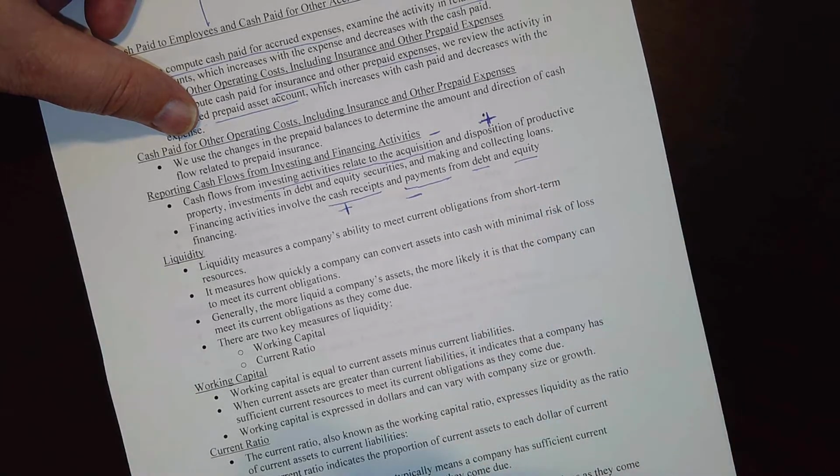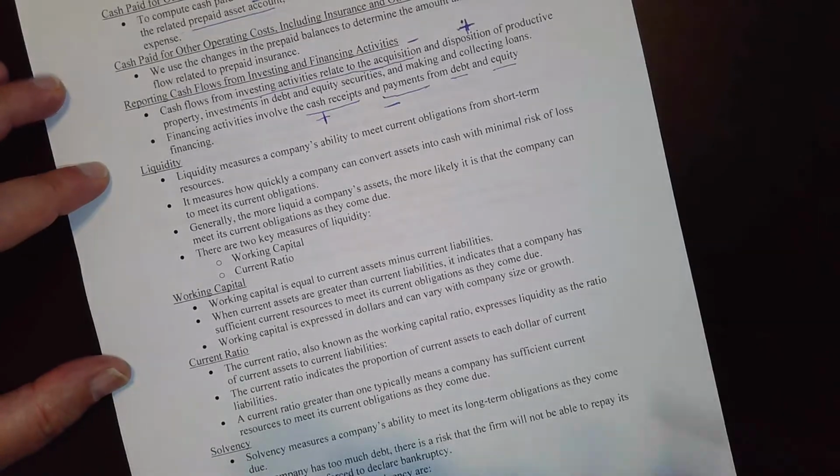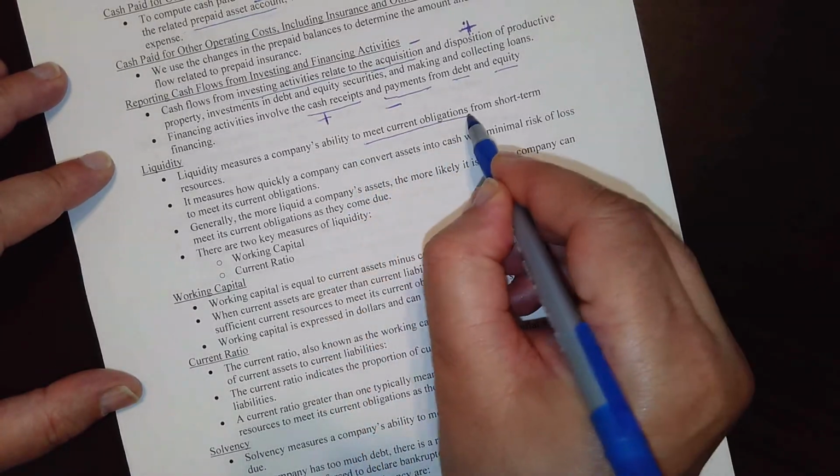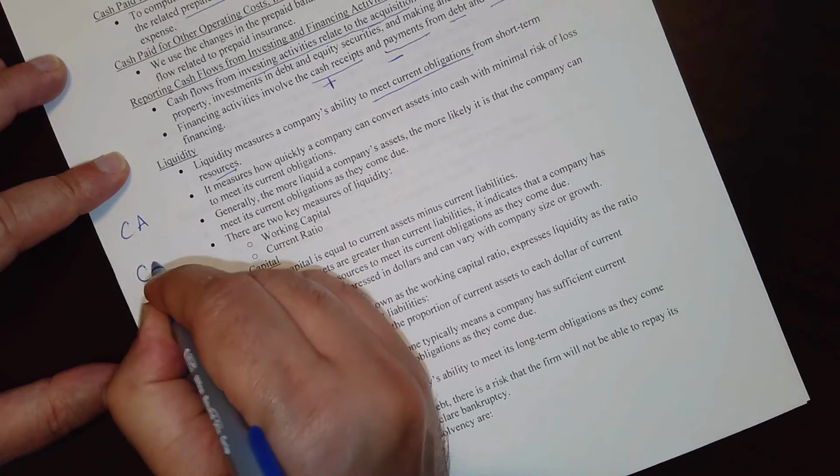The next thing we're going to discuss are some of the ratios that are involved in the statement of cash flow. Number one is liquidity. Liquidity measures the ability to meet current obligations from short-term resources. For example, you have current assets and you have current liabilities.